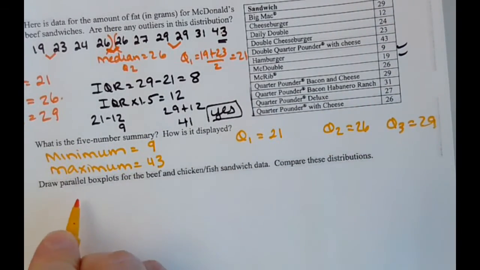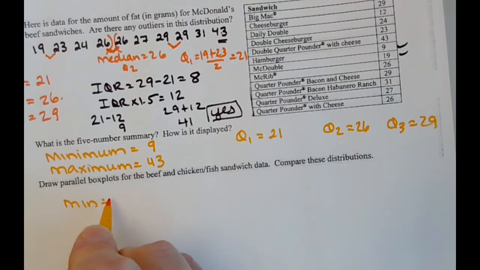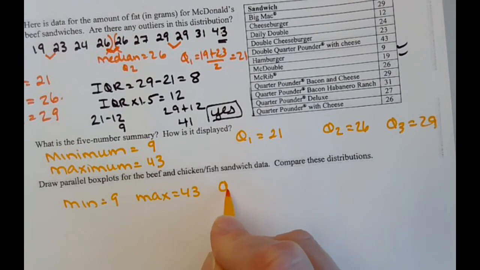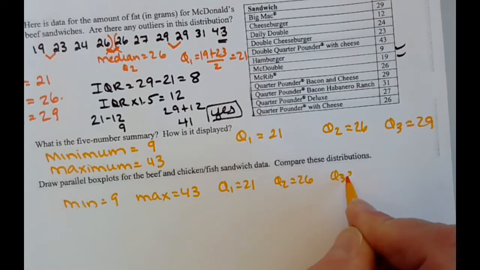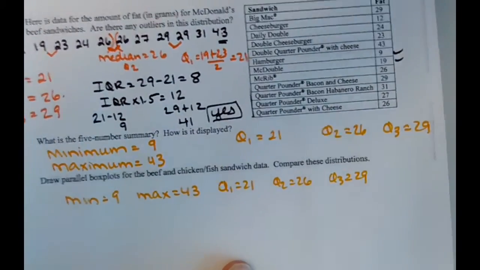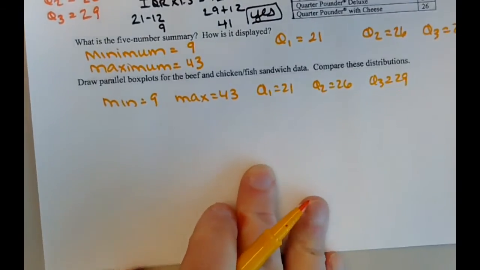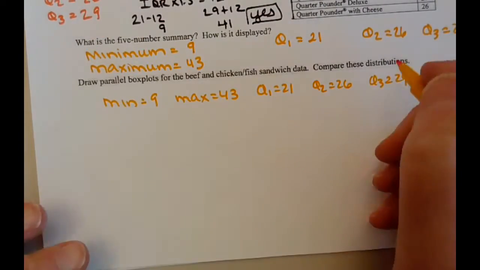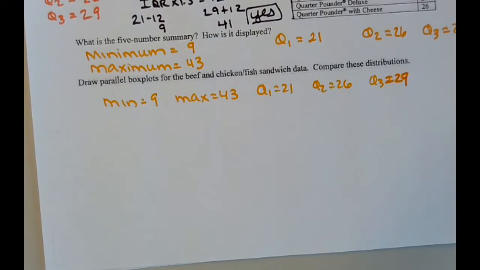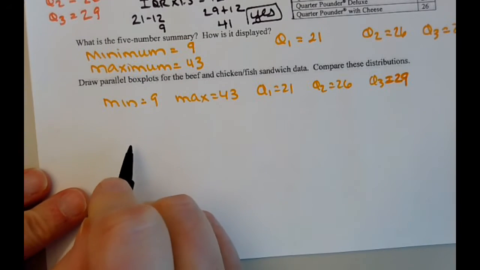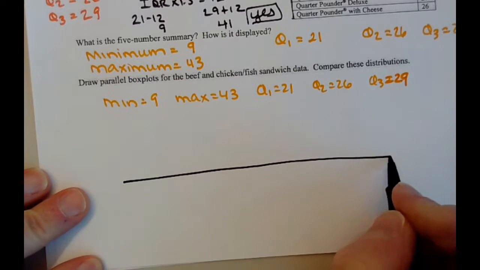And we're going to use that data to make a box and whisker plot, which is pretty easy. Box and whiskers are really, really easy to do. So we're going to take our information and draw a number line.